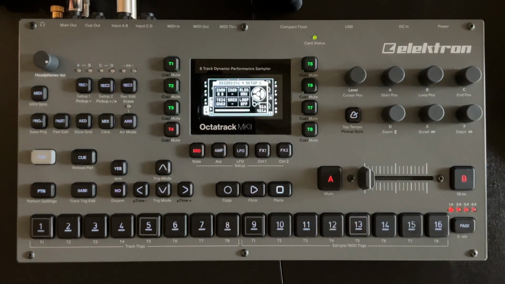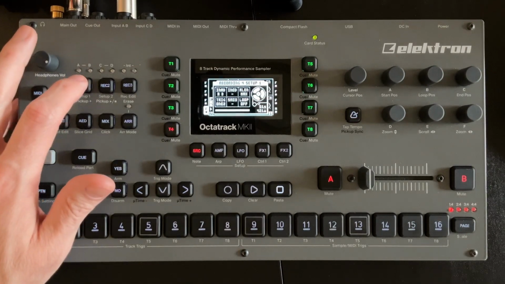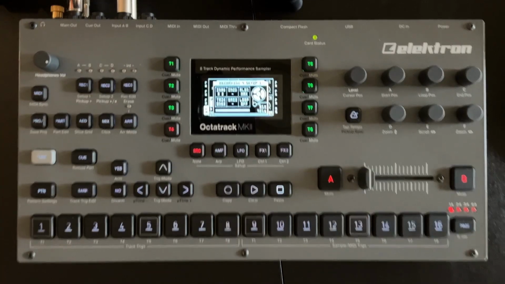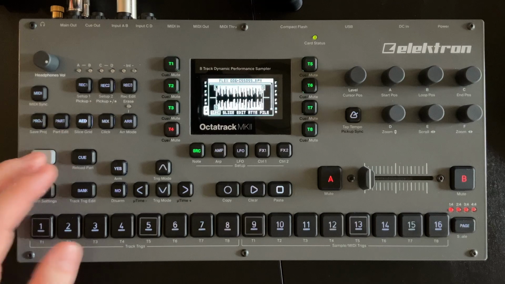All right, so now that we've taken that, one thing I did want to mention is it's really helpful if you let your sample roll, punch in at the beginning of the bar, and then punch out on time, so that you have it already chopped. That's going to be helpful for a lot of reasons.